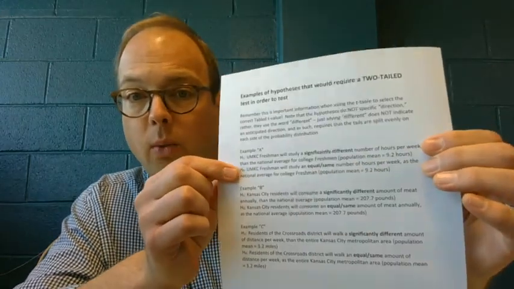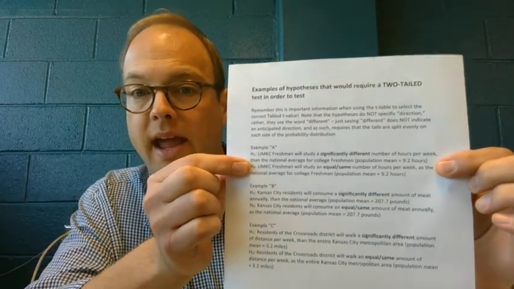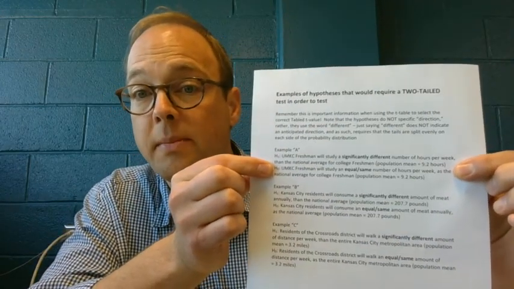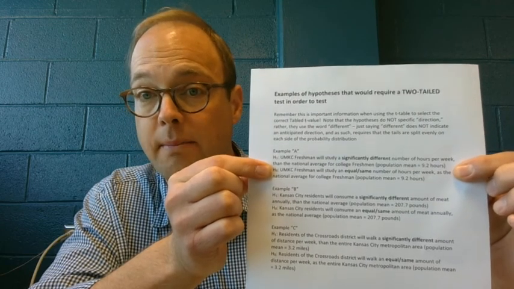That means that according to our hypothesis, in example A, we are going to be comparing UMKC freshmen, that's our sample, to the entirety of the college freshman population. And the college freshman population studies 9.2 hours per week. We're going to compare our sample mean, which we don't know yet, to that population mean. How would this look as a probability distribution?